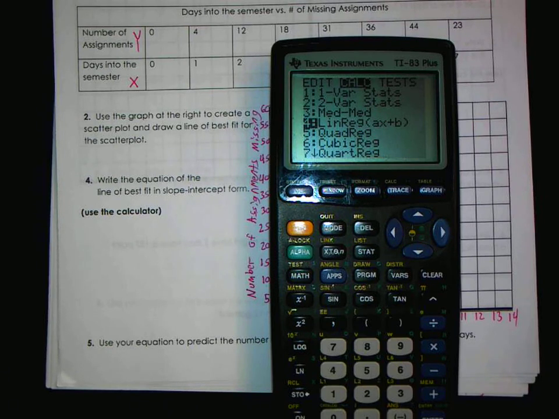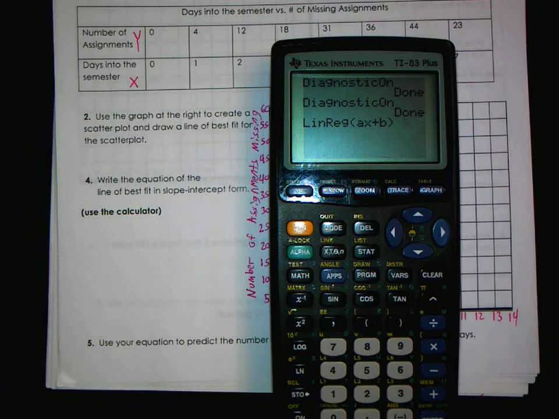Okay. So you're going to hit Enter. And this is going to run the linear regression. Okay. So hit Enter again, and it's going to tell you the equation of a line. It says y equals ax plus b. Think of the a as an m.